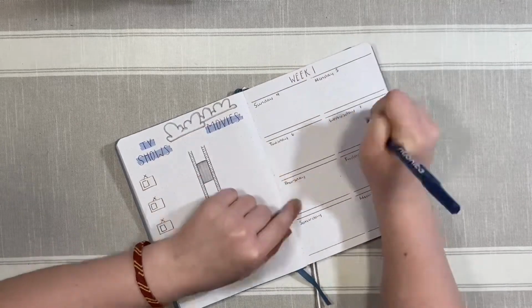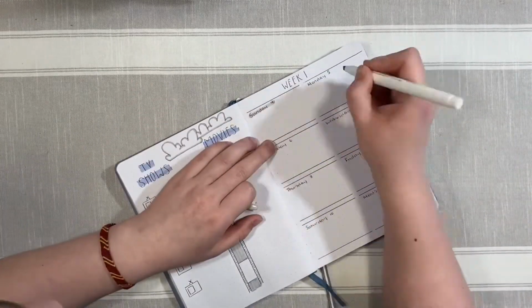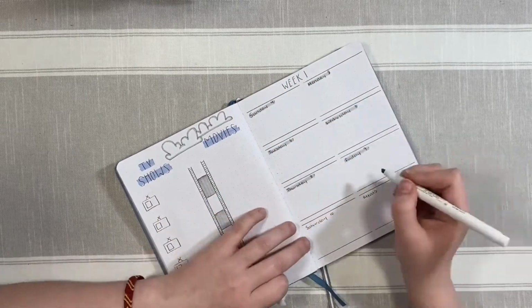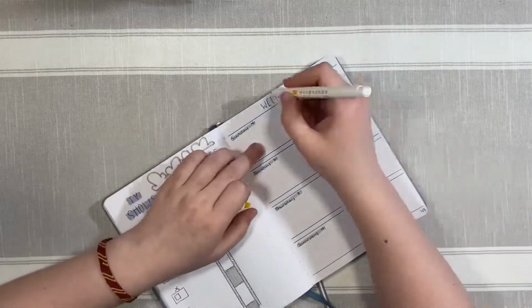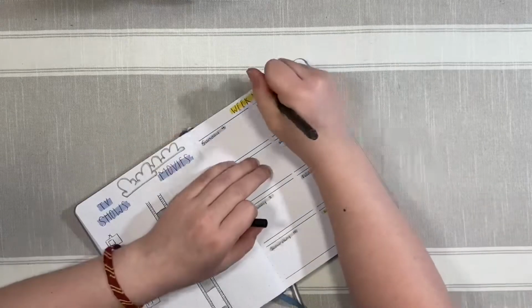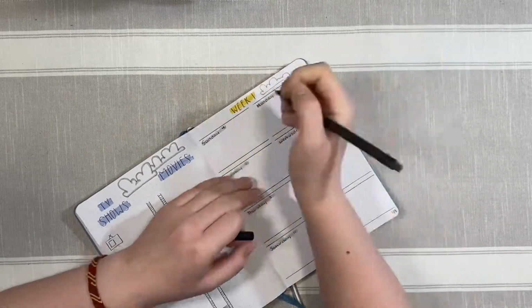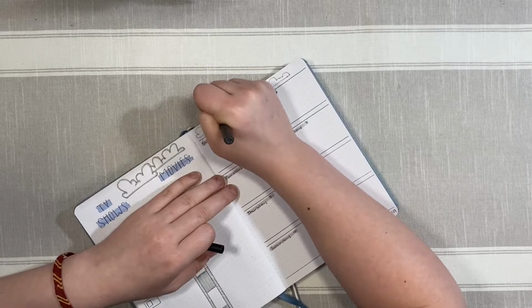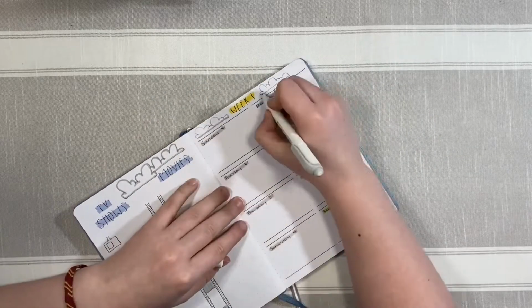I've been trying to go really light with the colors, so every single page so far my setup has had gray in it, and then every other page kind of alternating has either blue or yellow accents. So since the movie page had blue in it, this page is going to have yellow, and then my week 2 spread will probably have blue in it as well.